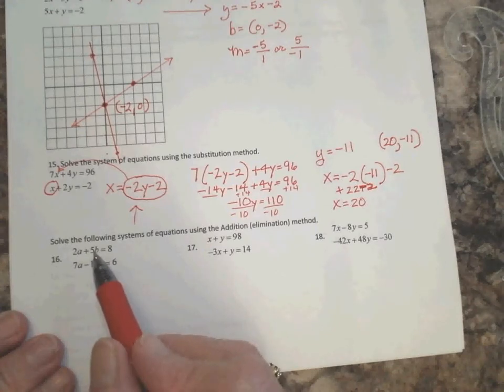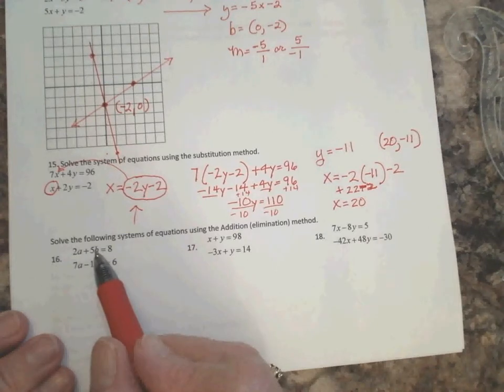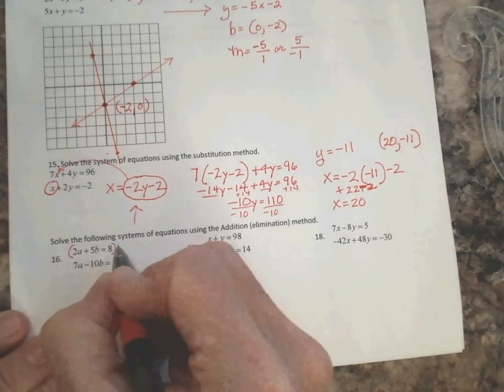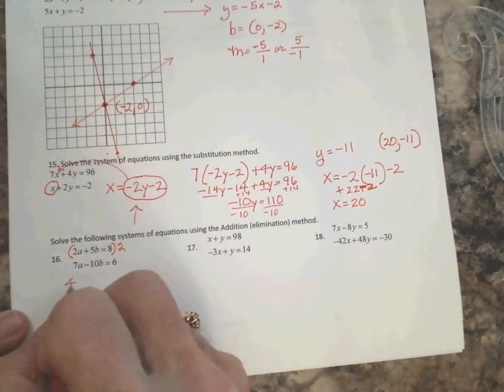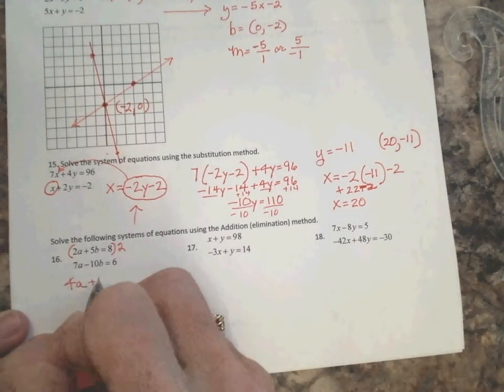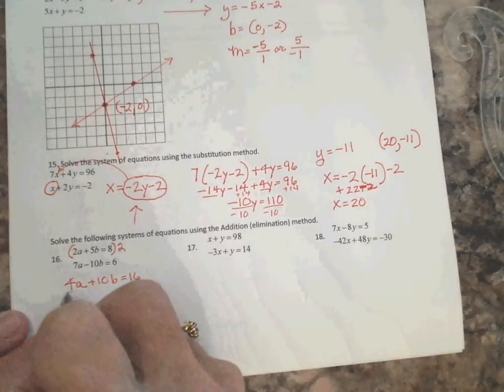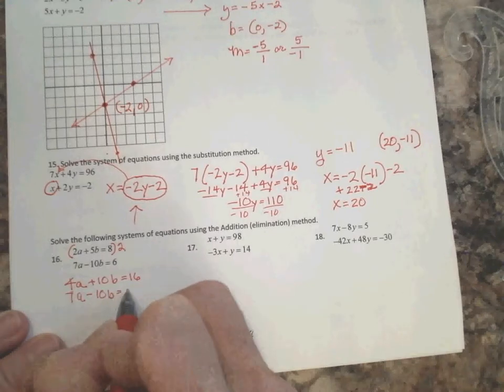But over here, if I look at the B's, all I would have to do is multiply the top by 2, because that would already give me a 10, and this one's already a 10. So the easiest way to do it would be to multiply so that you eliminate these. So I'm going to take the top equation and I'll multiply it by 2. That would give me 4a plus 10b equals 16.